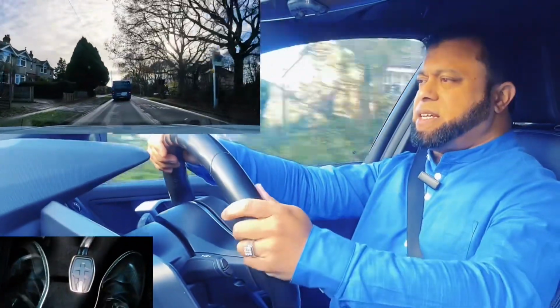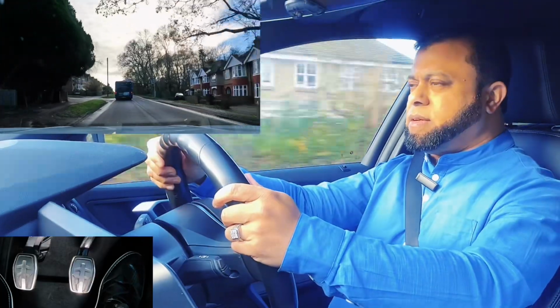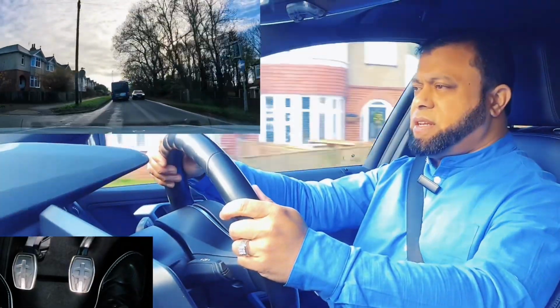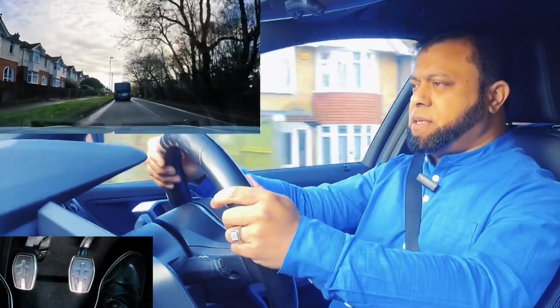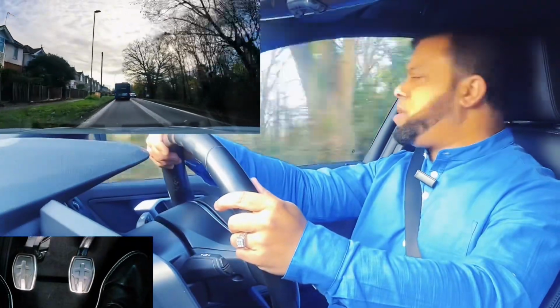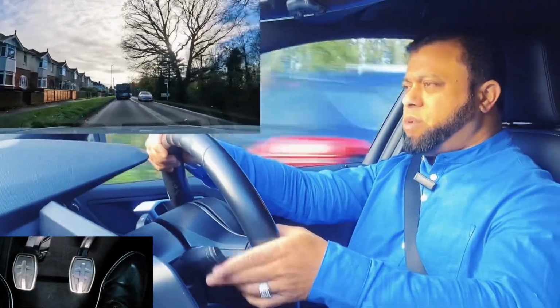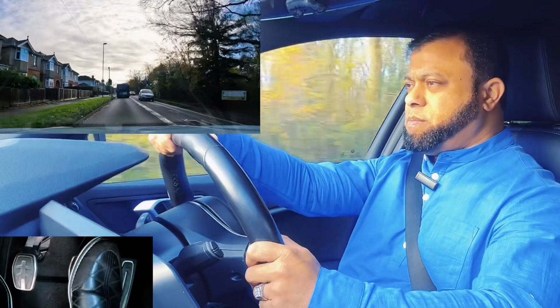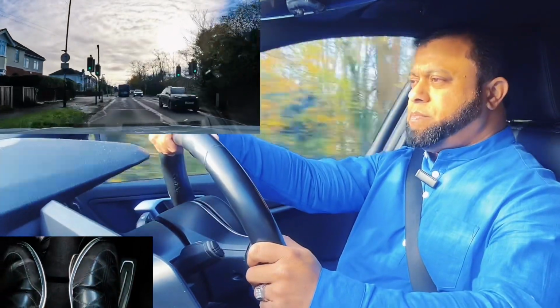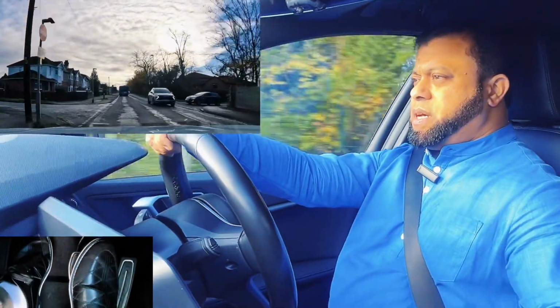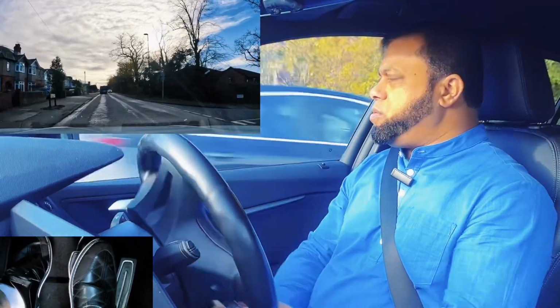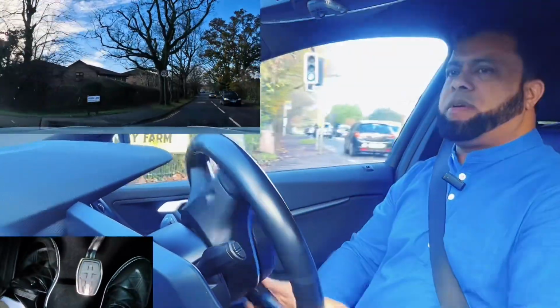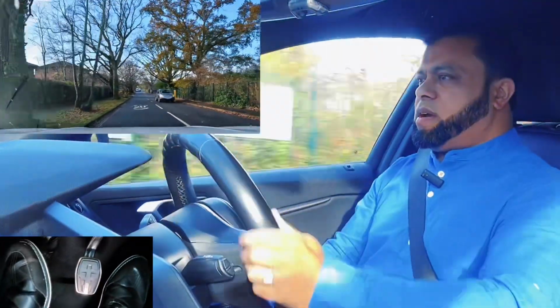Mirror. Second gear. Mirror again. Next road on the right. Mirror, mirror. Signal right. And the car in front. We've got the space to go. Mirror. Good.